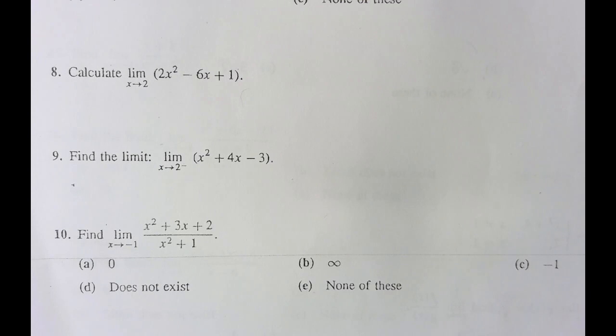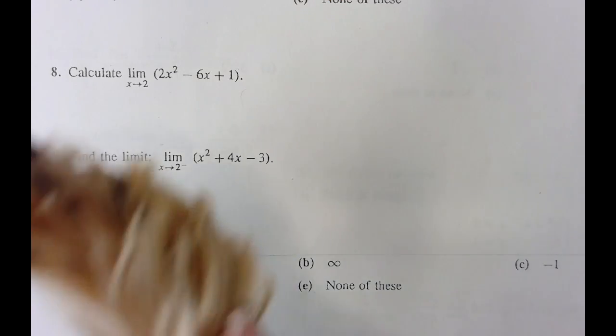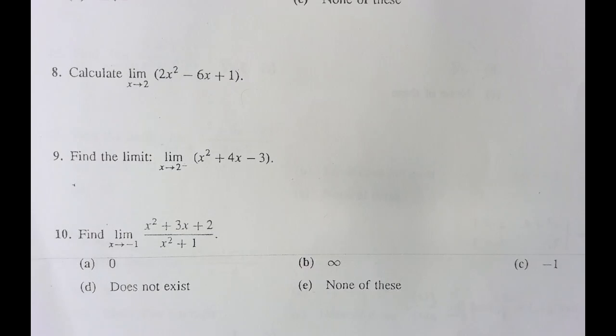I have 3 examples up right now, and I want you to be able to tell me which of these 3 examples are continuous on their entire domain. Does anybody know which of them are continuous on their entire domain? That's right, all 3. 1, 2, and 3. All 3 functions are continuous because there is no vertical asymptote or infinite discontinuity.